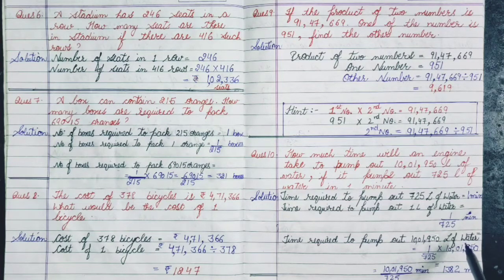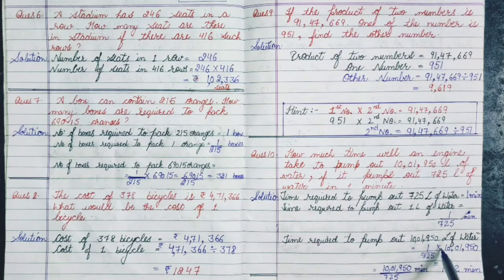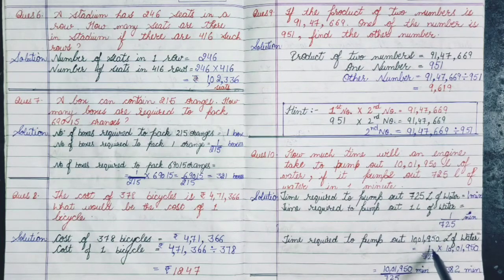Now, to do the calculation, we first multiply 10,01,950 with 1. According to the property of multiplication, when we multiply any number with 1, the same number always comes as the answer. So when we multiply 10,01,950 with 1, the answer is 10,01,950, and the denominator always remains the same.